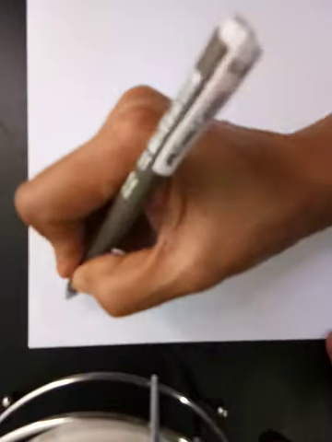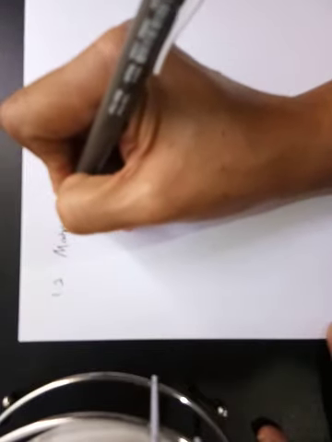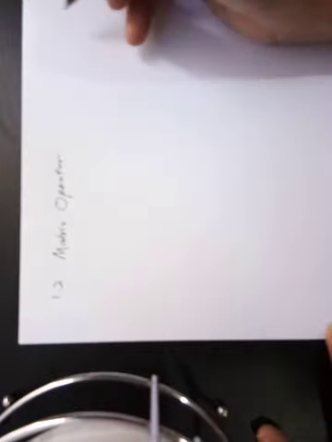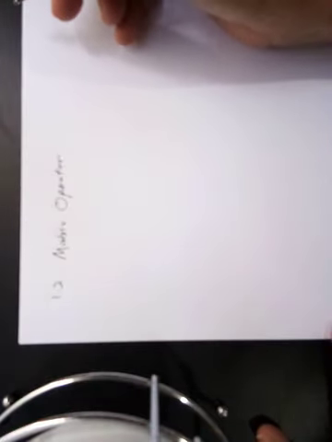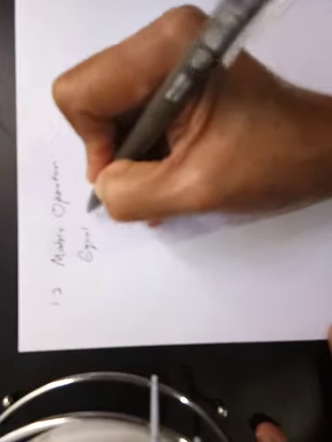Okay, next in topic 1.2, it's matrix operation. In matrix operation, it involves addition, subtraction, multiplication, and division. Okay, first we look at equal of matrix.